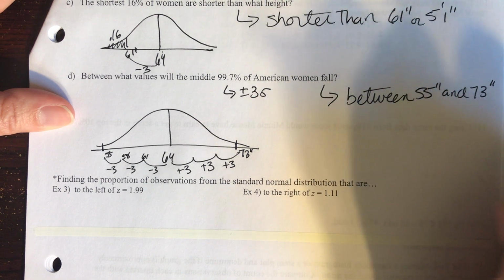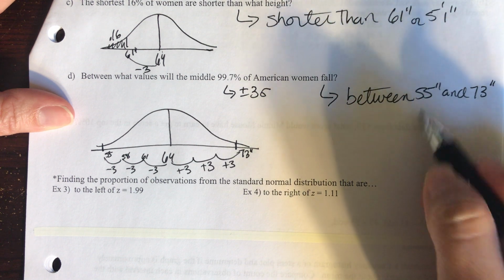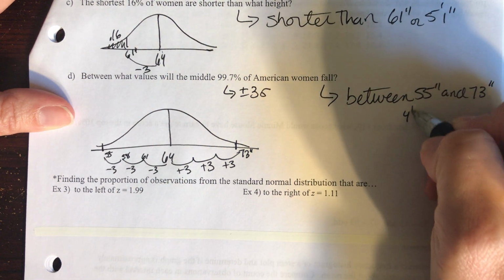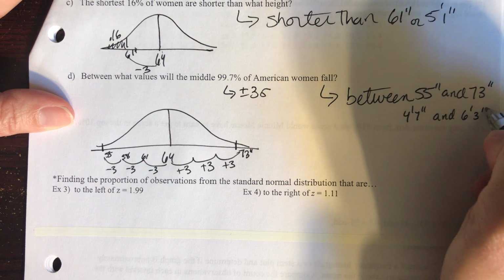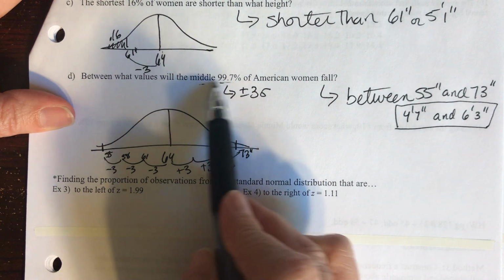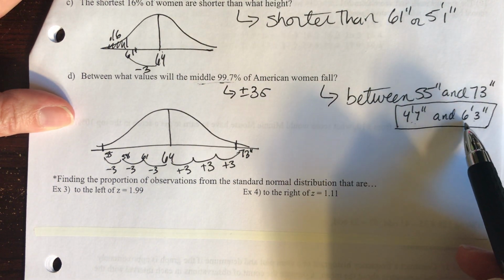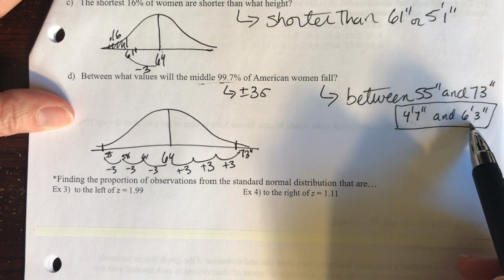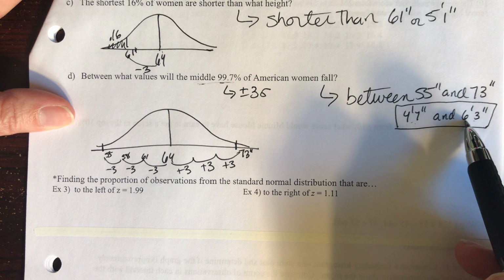If we convert that over to feet, so it's logical, 60 inches is 5 feet tall, so this is going to be 4 foot 7 and 6 foot 3. 99% of American women are going to fall between 4'7" and 6'3". I hope that makes sense because I don't know very many women who are shorter than this or taller than this.